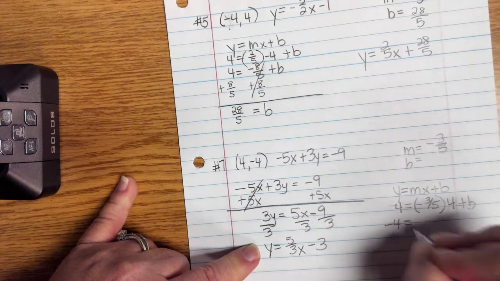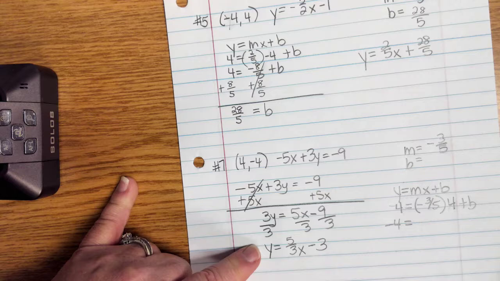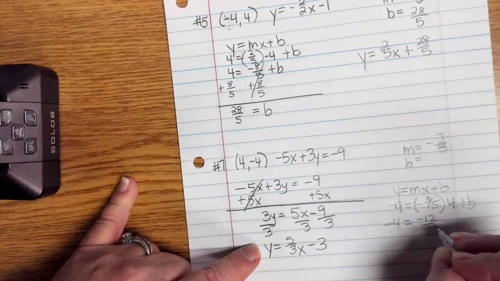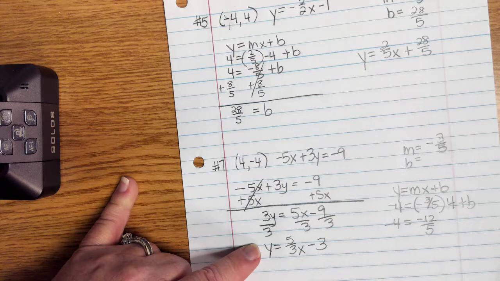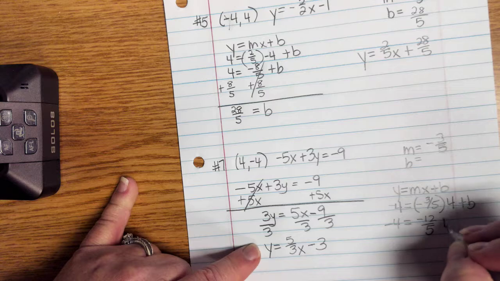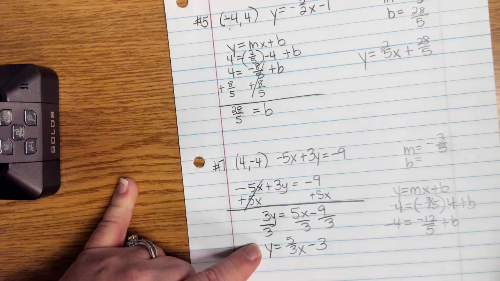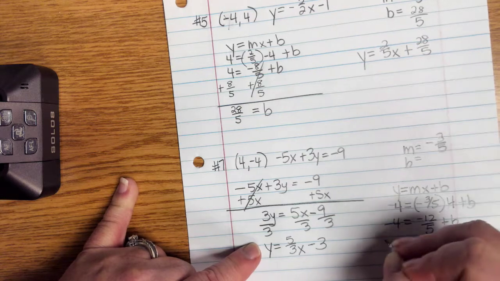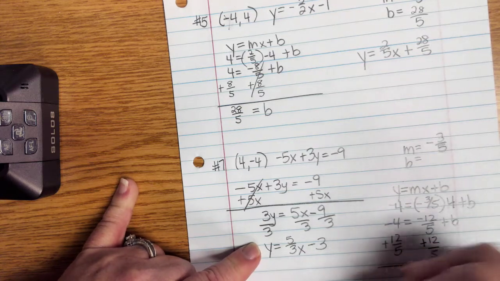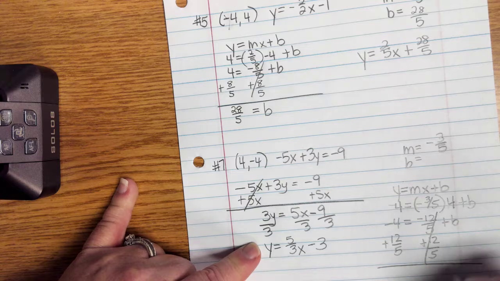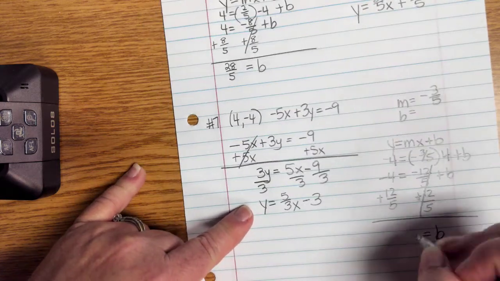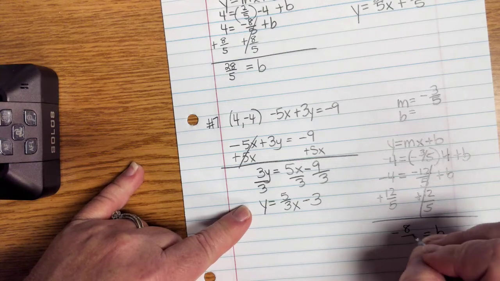Negative 4 is equal to, what's negative 3/5 times 4? Negative 12 over 5. Plus b. Add 12 fifths, this cancels. We get b is equal to what? Negative 8 over 5.